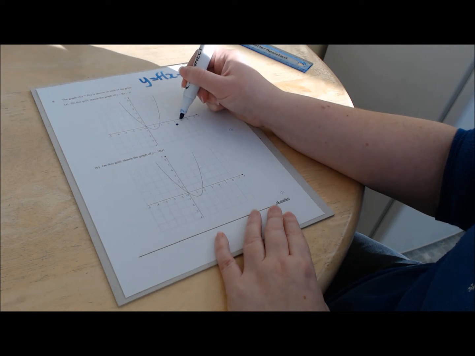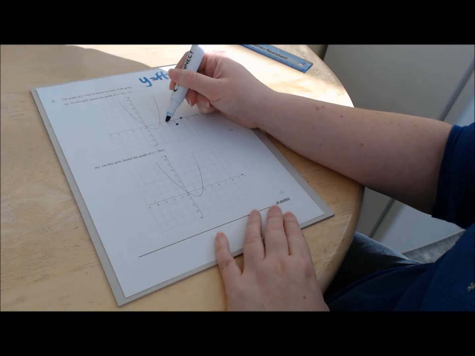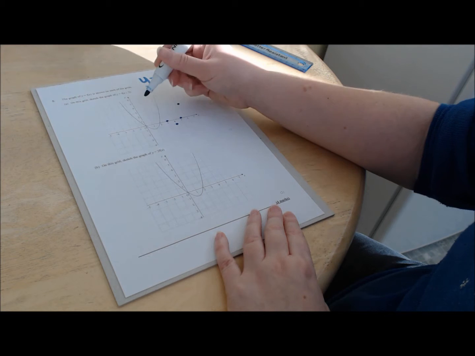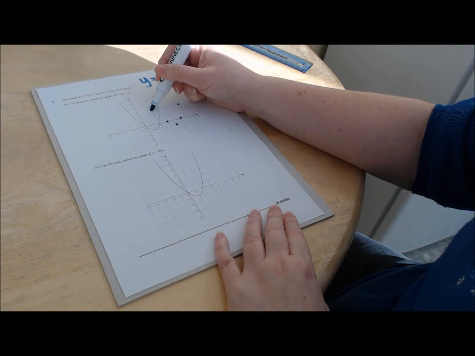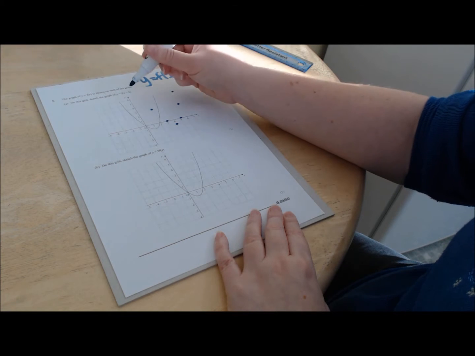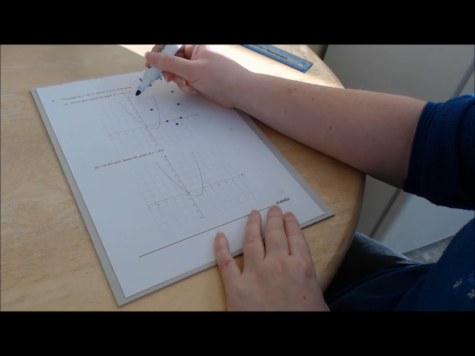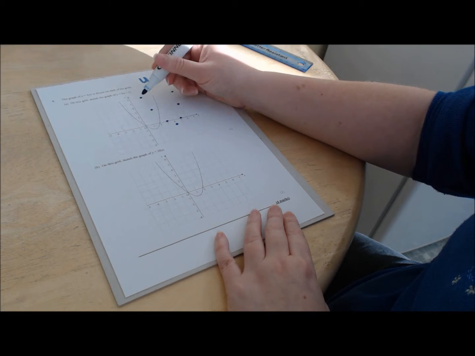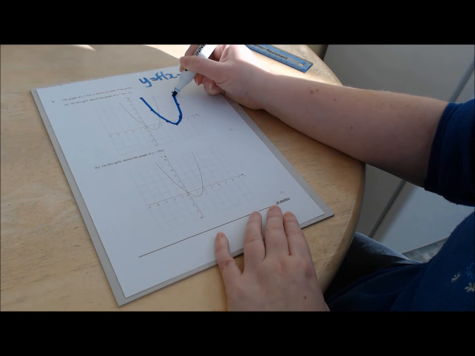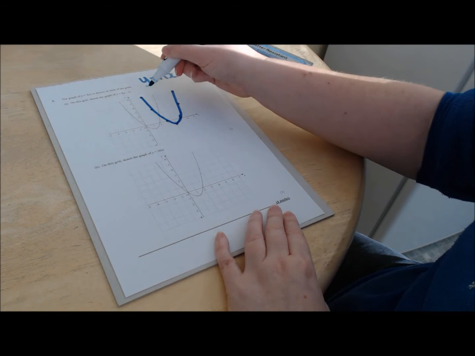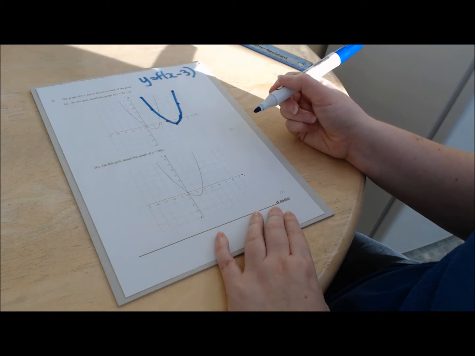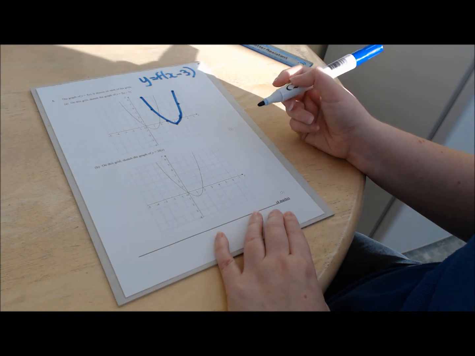This one's going to go here. This one's going to go here, and let's do some more of these. So that's going to go forward 3. That's going to go forward 3. Let's roughly do those as well. So that's 1, 2, 3 there, and we draw in our new curve. So we've got our original curve here, and we've moved it forward 3 in this direction.